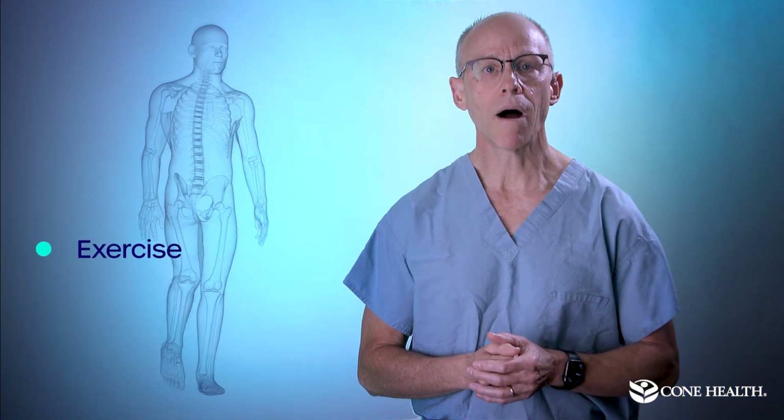Second, for the same reason, exercise is good for the veins. Walking especially is good for them. Again, when you're walking, the muscle squeezes the vein and helps push the blood back towards the heart. But any type of exercise is helpful.